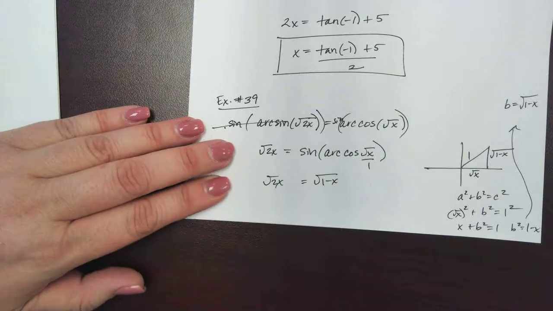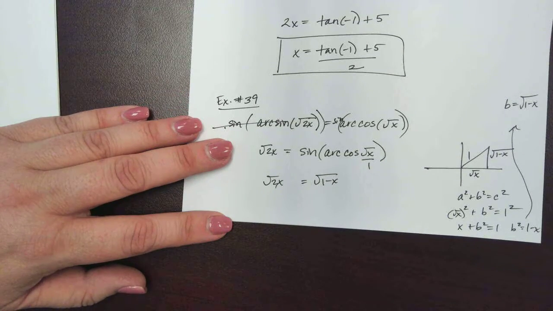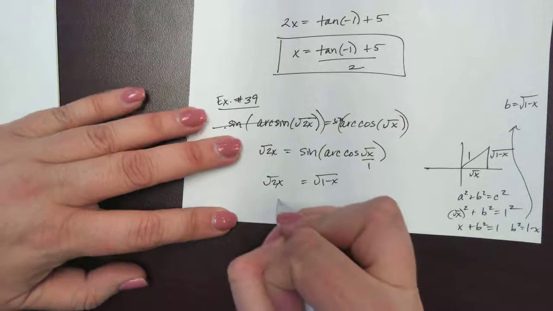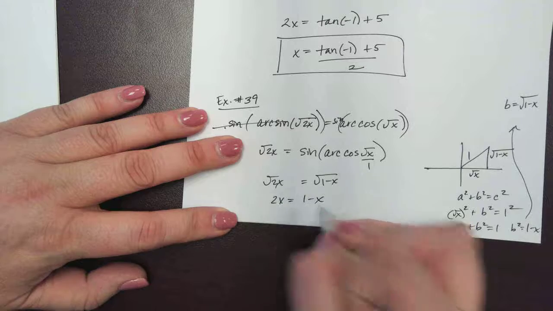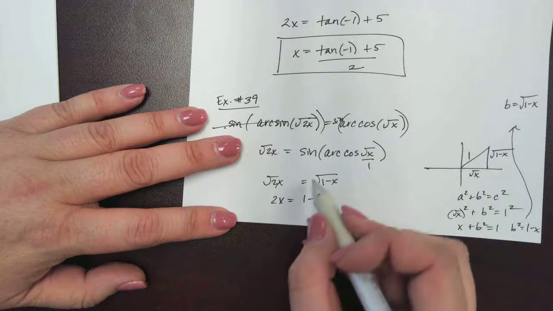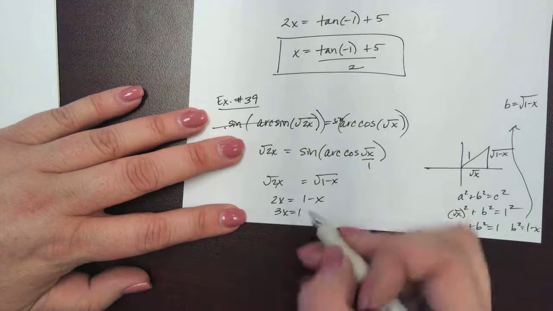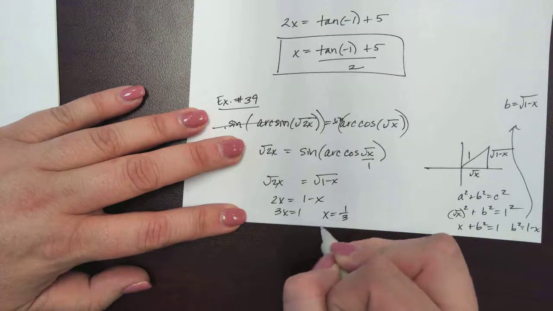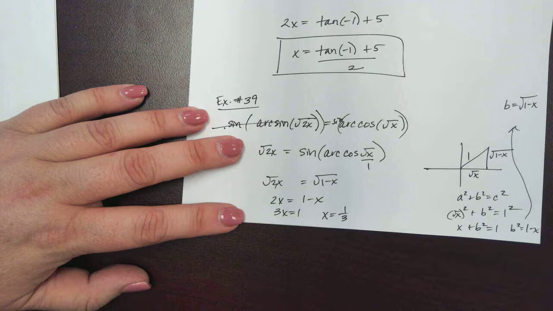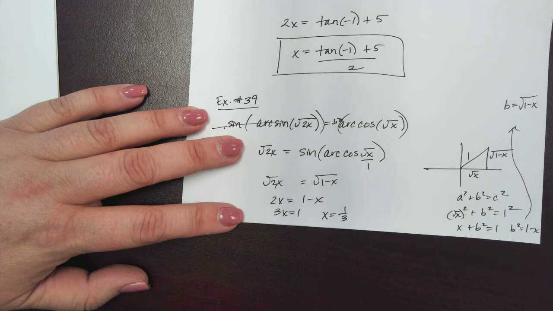Now this doesn't look as bad. Square both sides: 2x equals 1 minus x. Add that x over, so I have 3x equals 1, and x equals 1/3. As a reminder, if I square both sides, I have to check it.